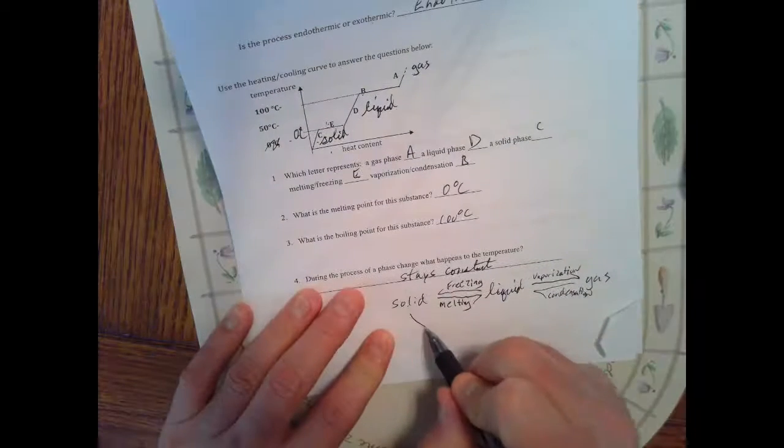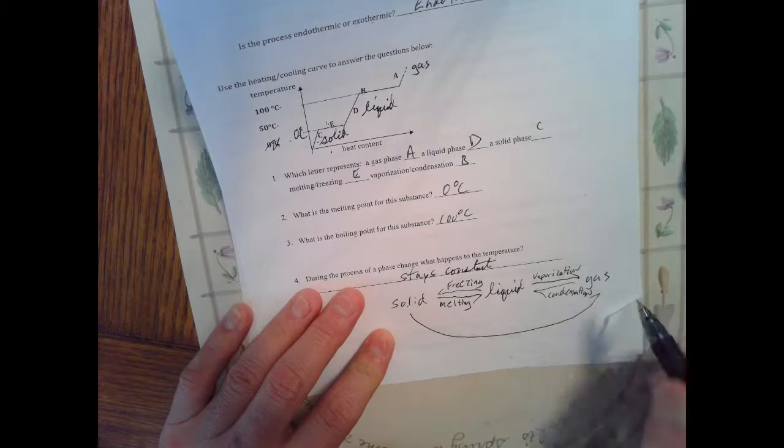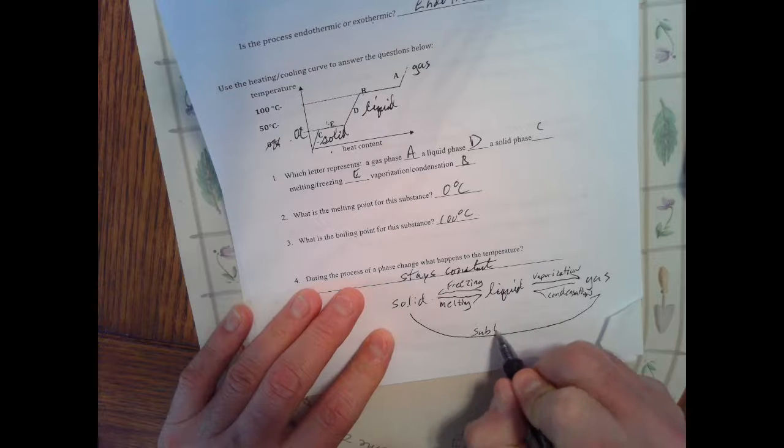So liquid to gas is called vaporization. And gas to liquid is called condensation. Now there is another crazy one where solid goes directly to gas. That's called sublimation.